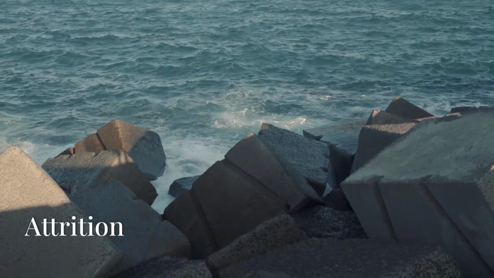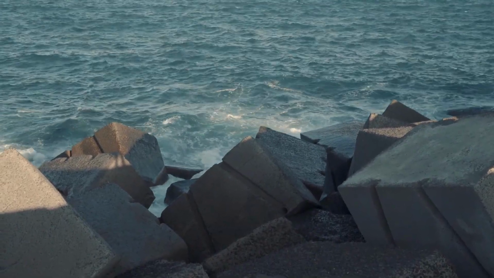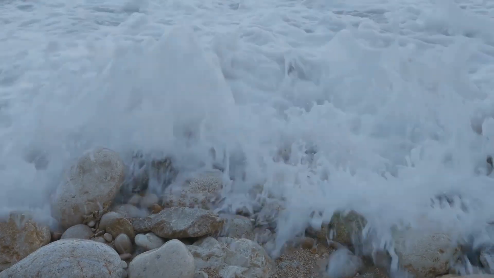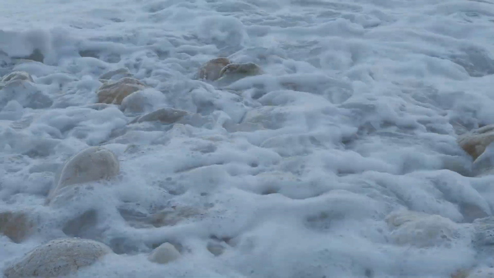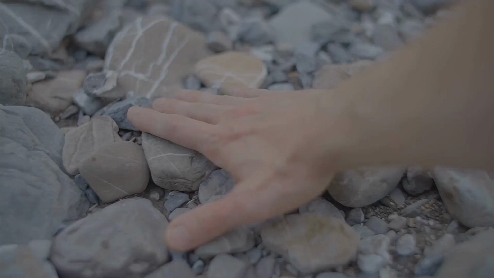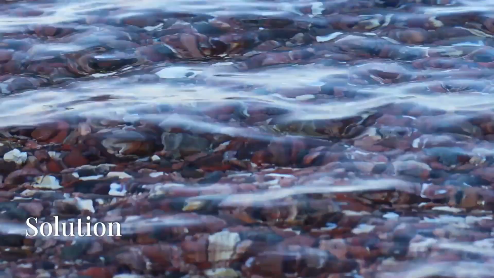3. Attrition. Rocks carried by waves collide with each other, breaking into smaller, smoother pieces. This is the real reason you find those nice, pretty, smooth, round stones on the beach. The same ones you love to collect. Next time you pick up one, remember the word attrition.